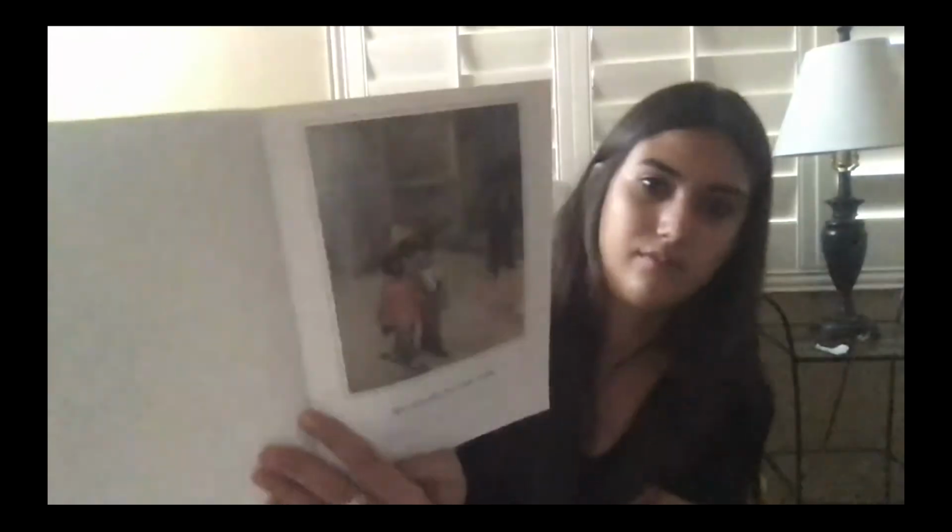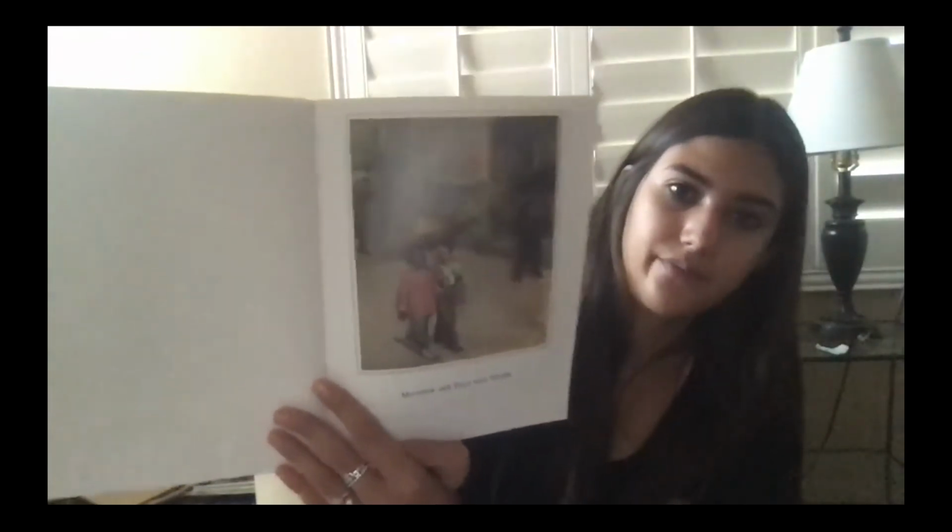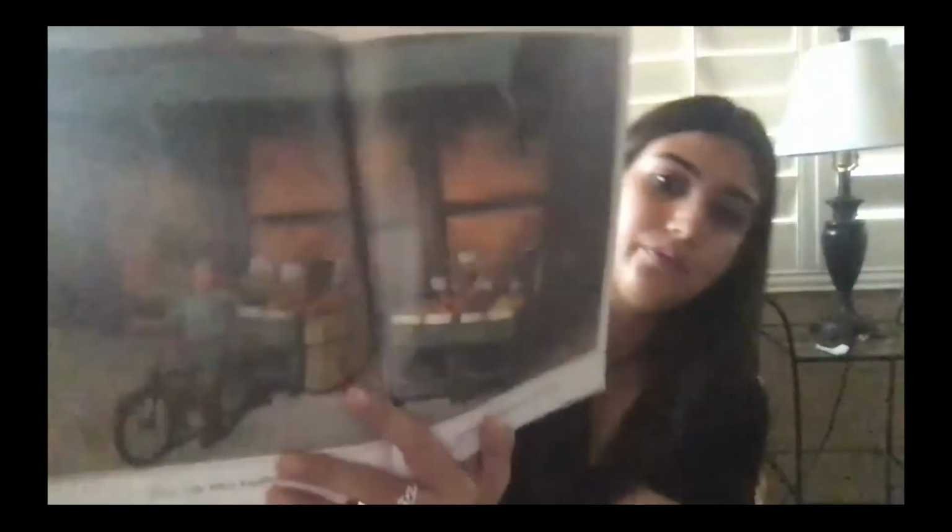Matthew and Tilly were friends. They rode bikes together and they played hide and seek together.